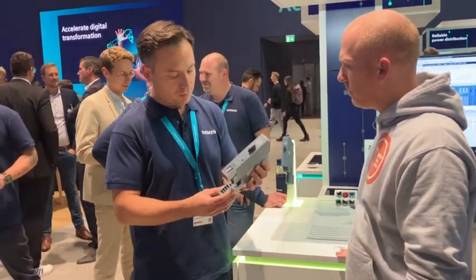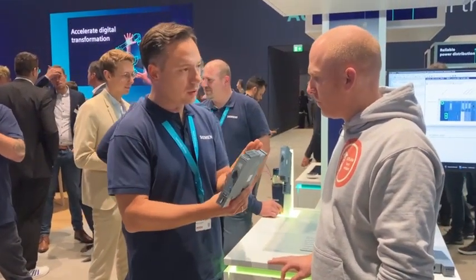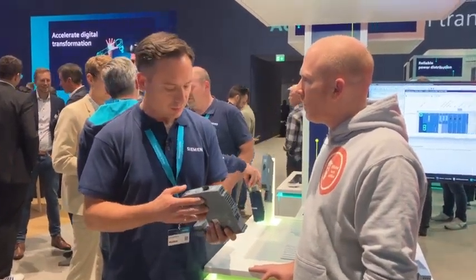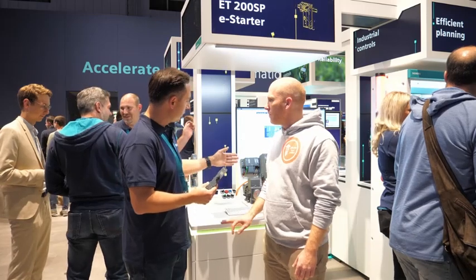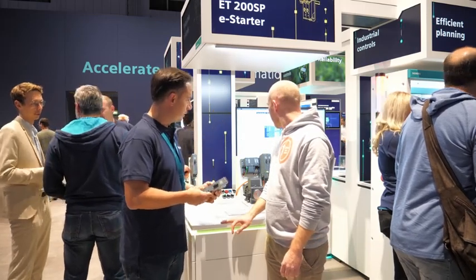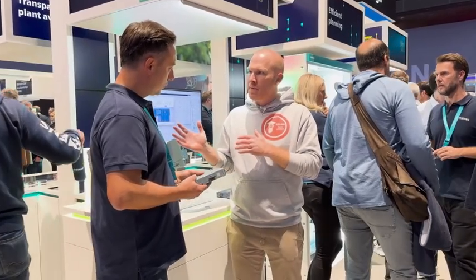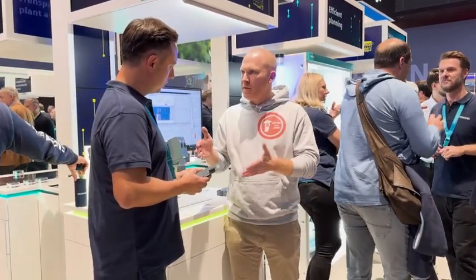By means of this base unit, you can simply dock it next to the next I/O device from the ET 200SP system, and therefore we say it's completely integrated also in our TIA portal. That means you have all the data directly available in TIA portal. Which range of data can you deliver from this device?